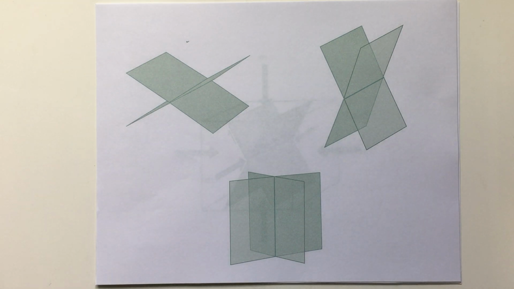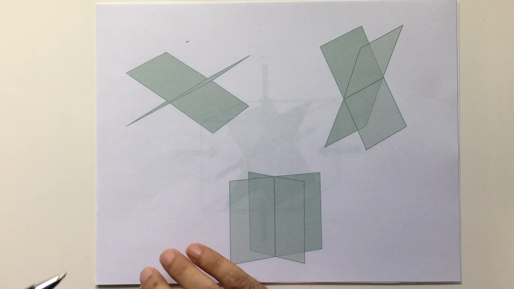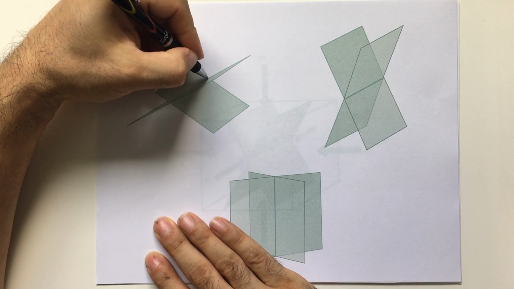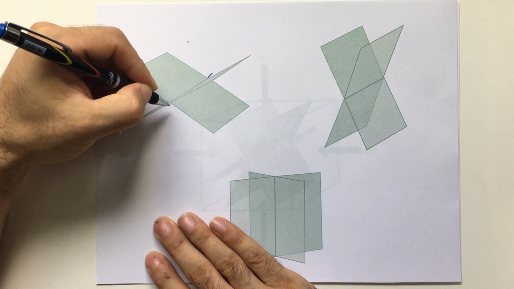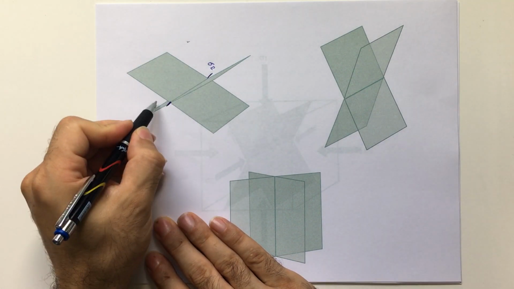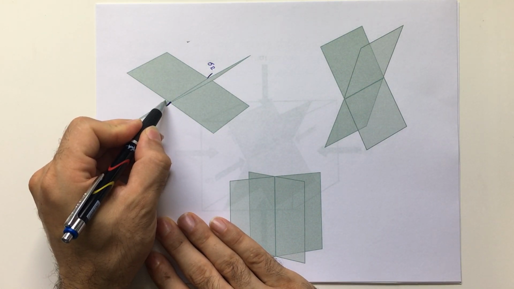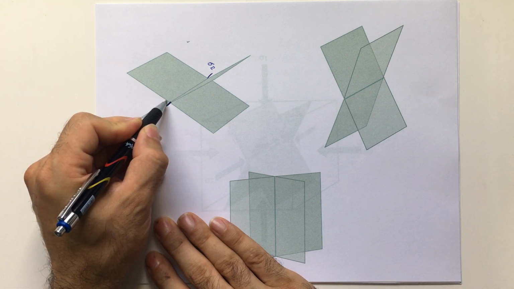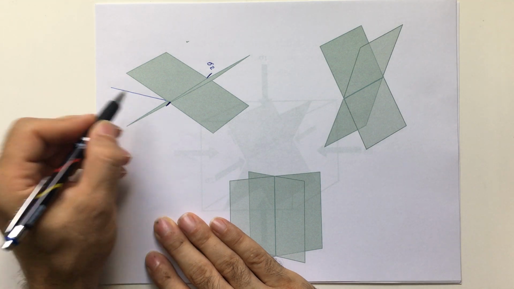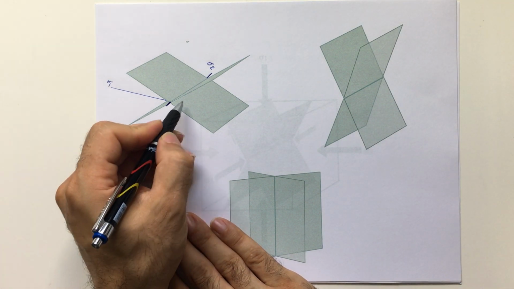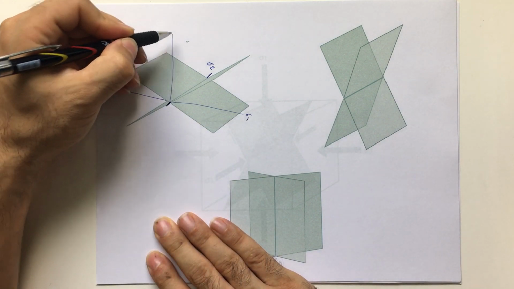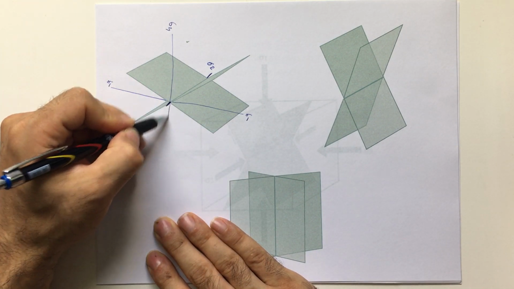As I mentioned, the intersection is going to be sigma 2 on this figure. This is the direction of sigma 2, and this x, which bisects the acute angle, is sigma 1, and the other one is sigma 3.